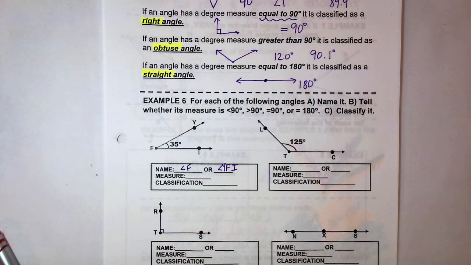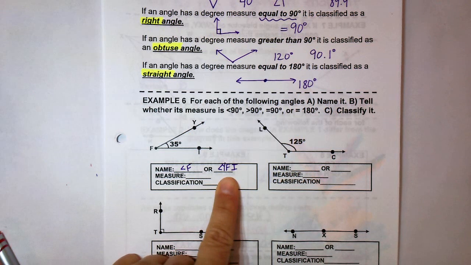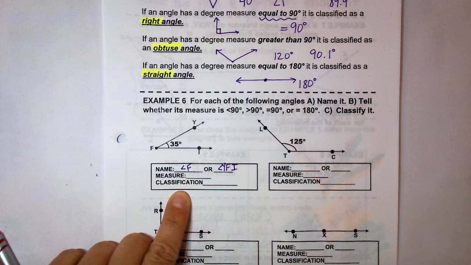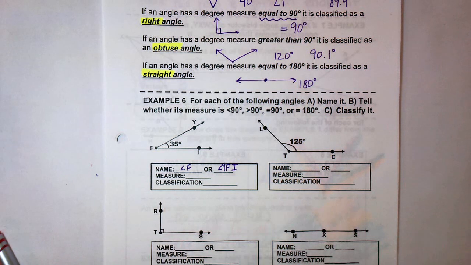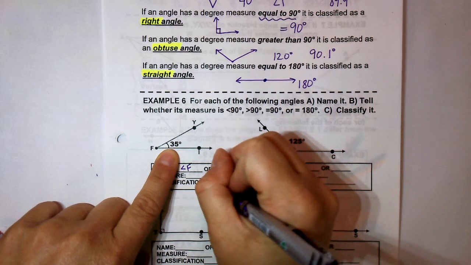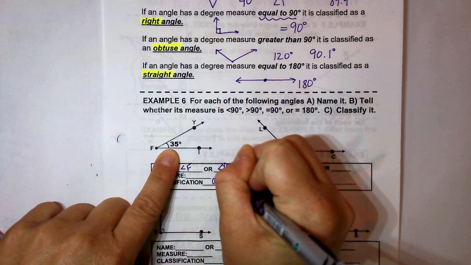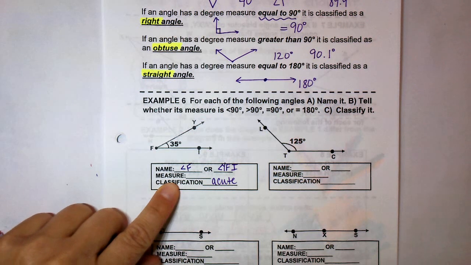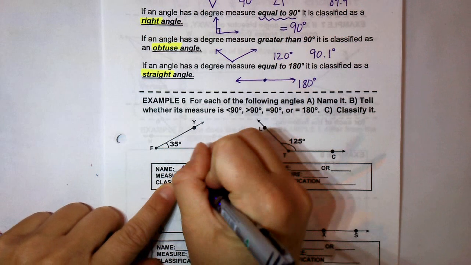F has to be the middle, remember? It has to be the center letter. Now, if I wanted to classify it, that's, is it right, obtuse, straight, or acute? And it's 35, so I know it is acute. And then it actually wants the measure. I skipped around a little bit. So the measure is just the number that they put on it.